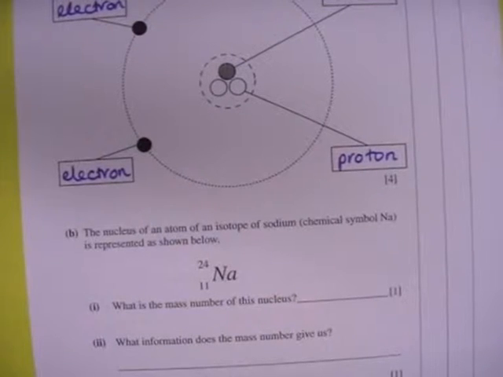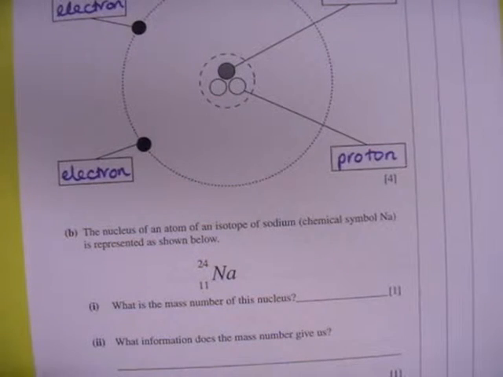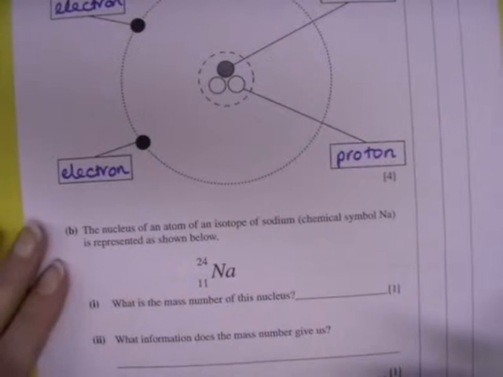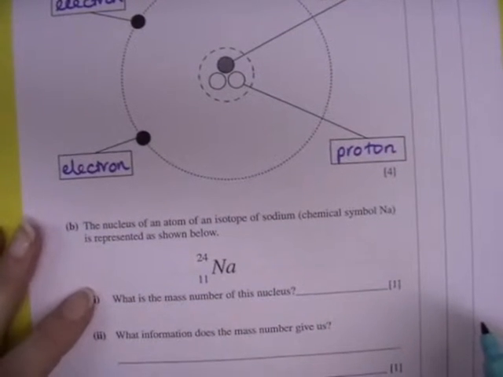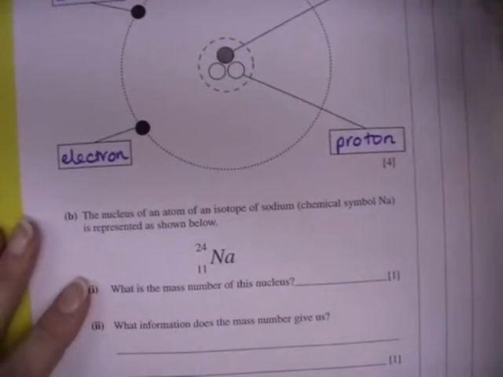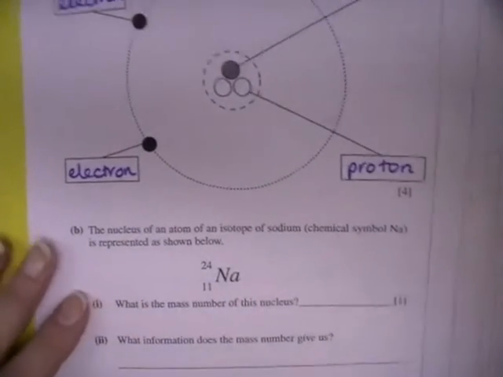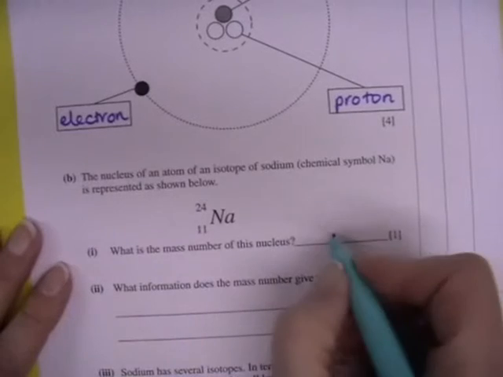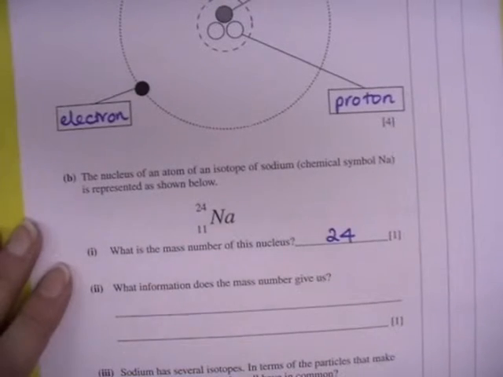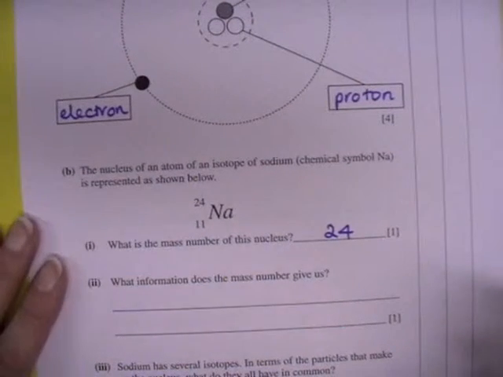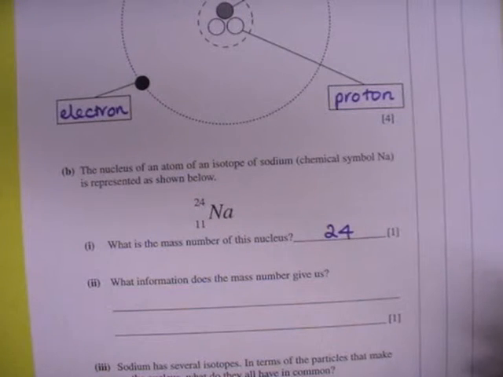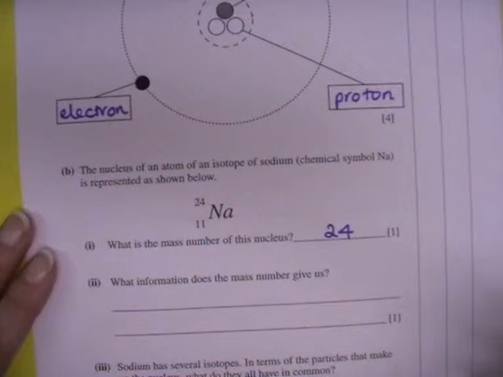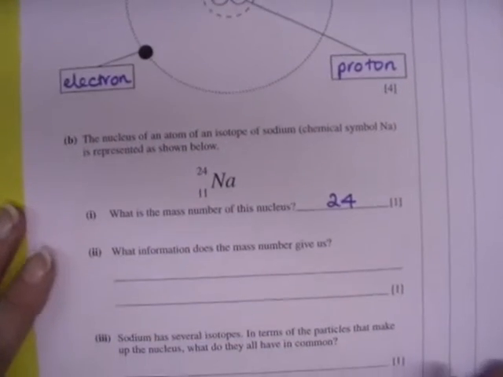Part B. The nucleus of an atom of an isotope of sodium, chemical symbol Na, is represented as shown below. What is the mass number of this nucleus? Well, we must always remember that it's top heavy, so the mass is at the top, so it's 24. Also, a key way to remember it is that apart from hydrogen, the mass number will always be greater than the atomic number, so pick the bigger one. So the top one or the bigger one.